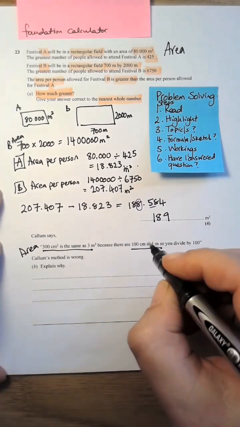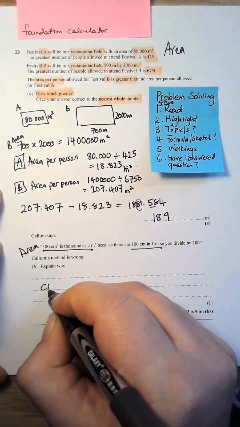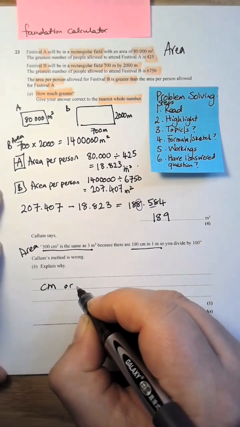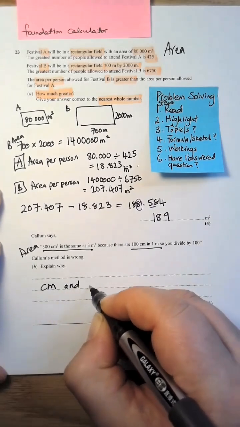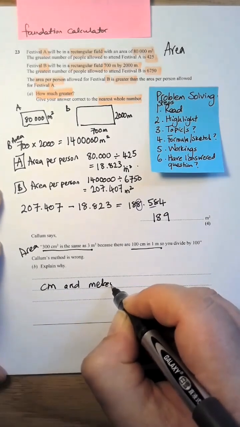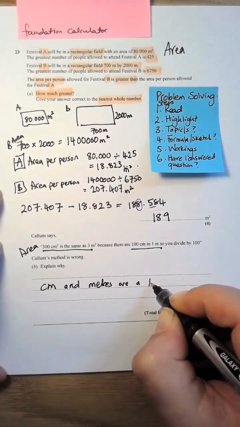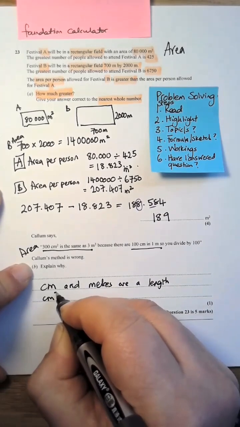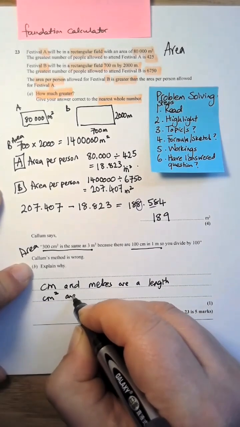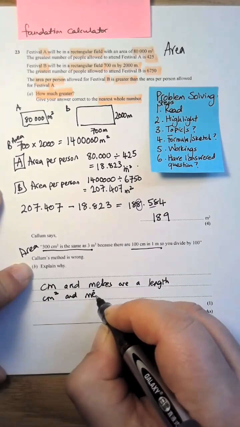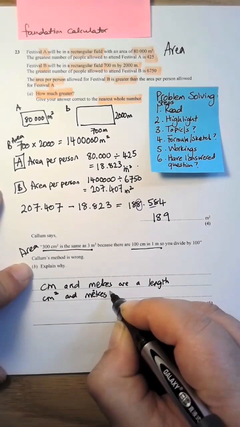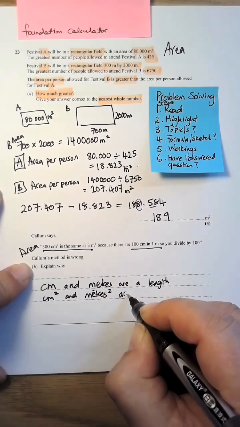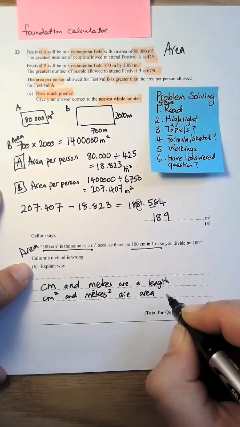So centimeters and meters are a length, centimeters squared and meters squared are areas.